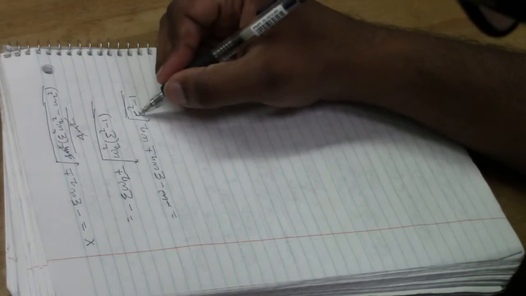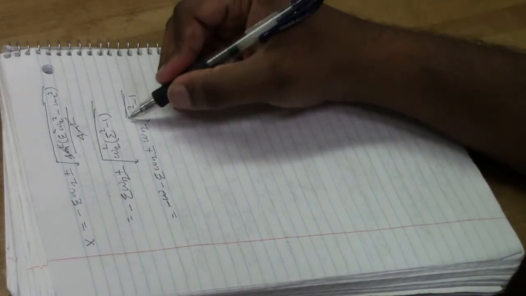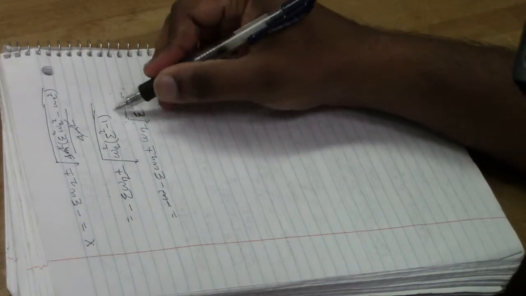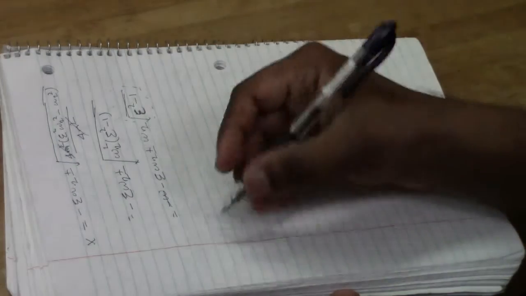Now this is where everything gets complicated. This term is the most important term. I'm not going to go into detail about why that is happening for now, but in later tutorials I'll be doing control systems.